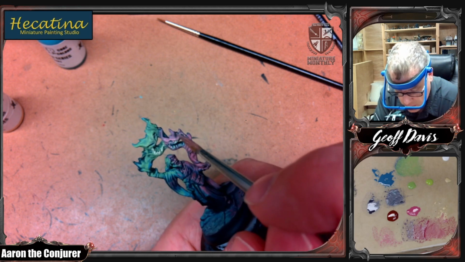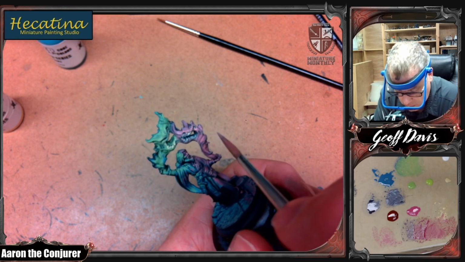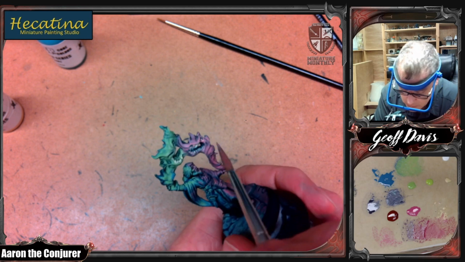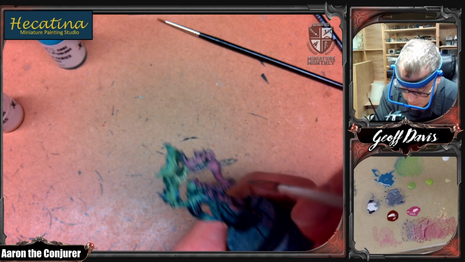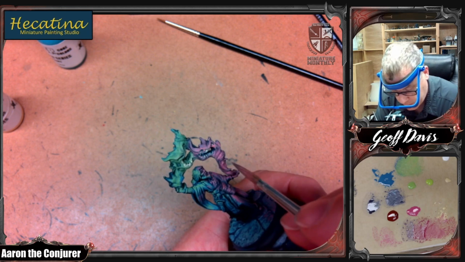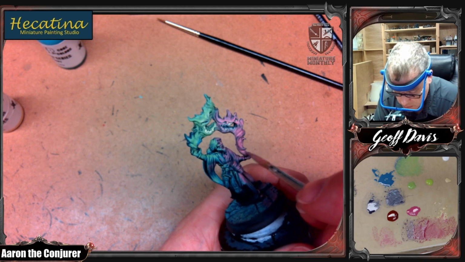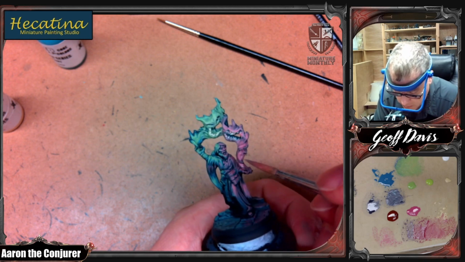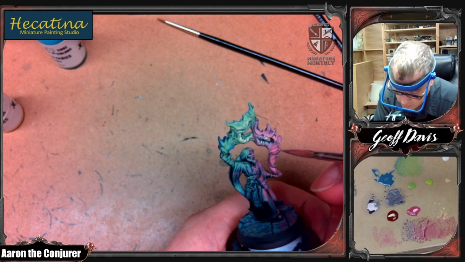We're actually getting to the part of this where it suddenly all accelerates and goes very, very quickly. Because, of course, as each layer gets smaller, the highlights get smaller, the speed with which you can do it gets quicker. So, painting the center of my spell effect on the front of the model.